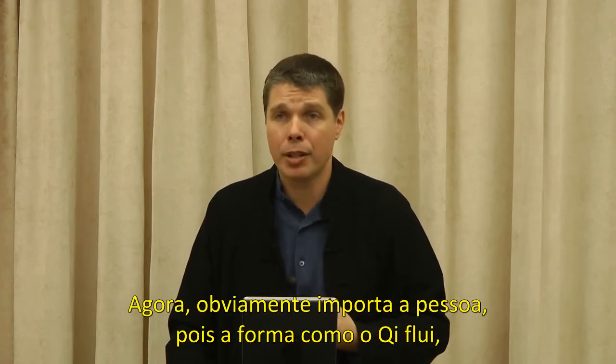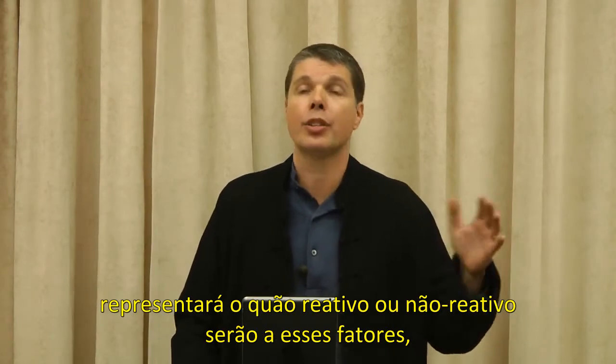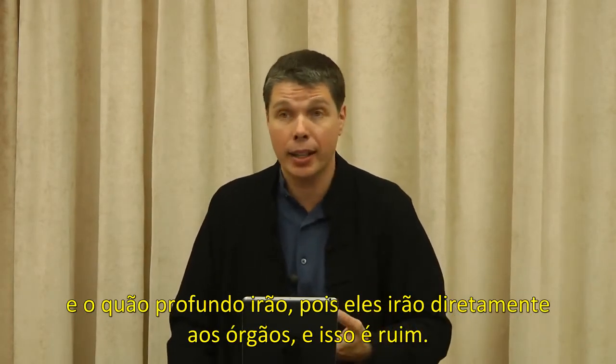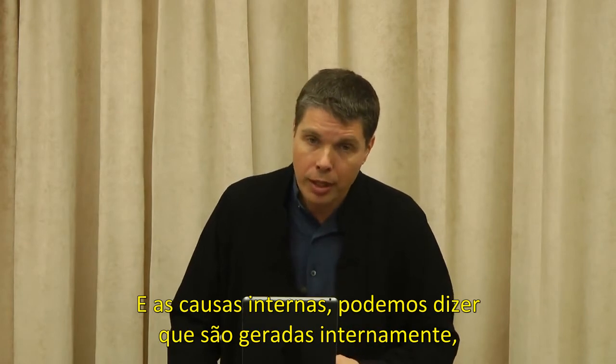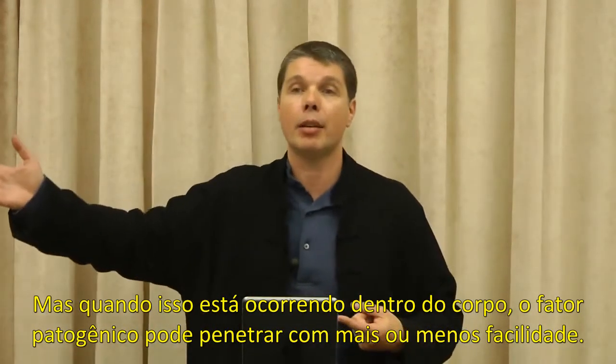Now, obviously, it matters about the person, because how their qi flows will determine how reactive or non-reactive they are to these factors, or how deep they will go, because they can go right to the zang, and that's bad. And for the internal reasons, we can say that it's internally generated, but if we have this going on inside, the pernicious factor can more or less easily come in.